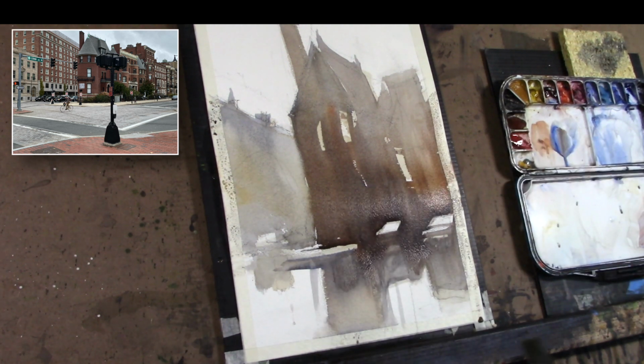And I'm going to take this nice flat, a little more darker color here. Some Payne's gray, why not?